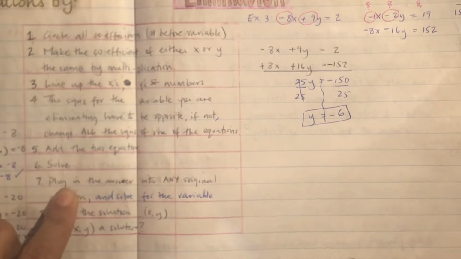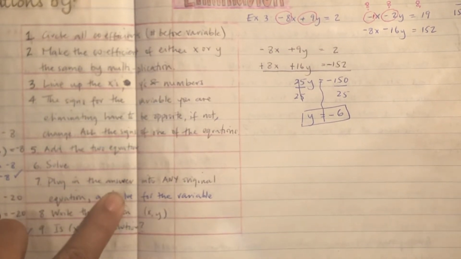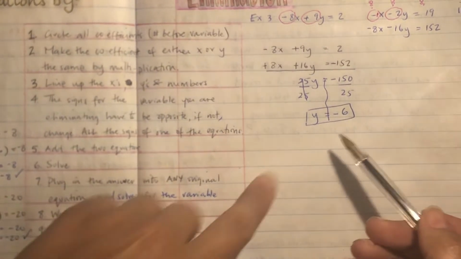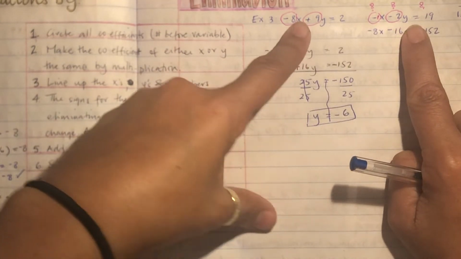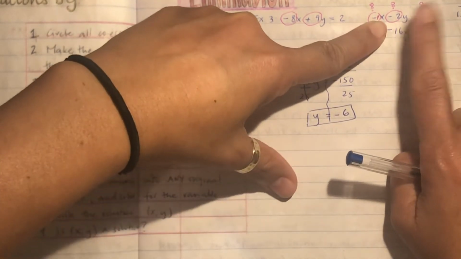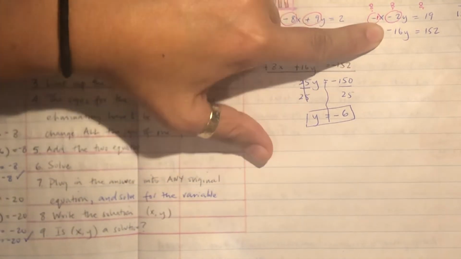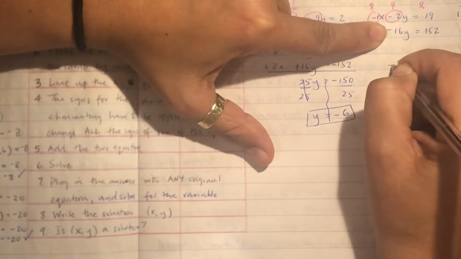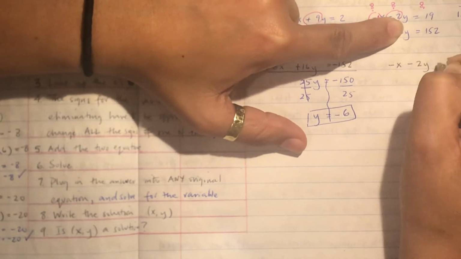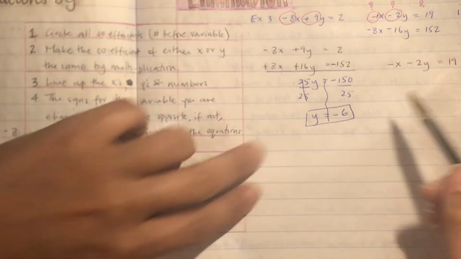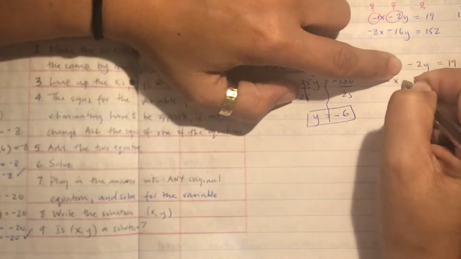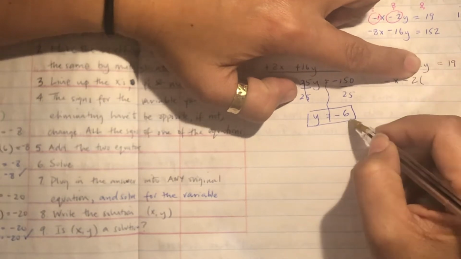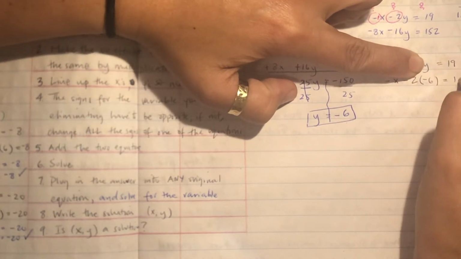All right, then step 7, plug in the answer into any original equation and solve for that variable. So whichever one looks easiest. I'm going to pick, I guess it really doesn't matter, I'll pick this one. Okay, so I'm just going to write that equation out. So this was -x minus 2y equals 19. And I'm just going to see where I put y, I'm going to put -6. So I have -x minus 2, and now I see a y, which is -6, equals 19.